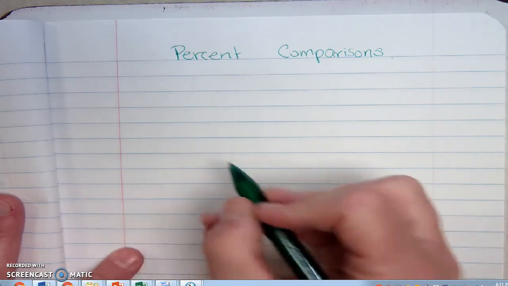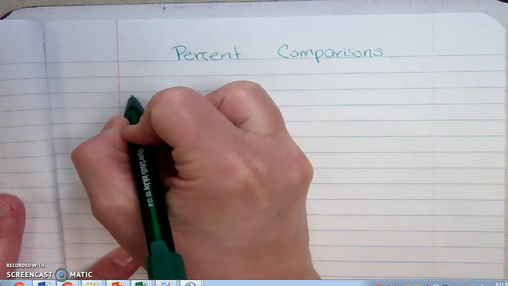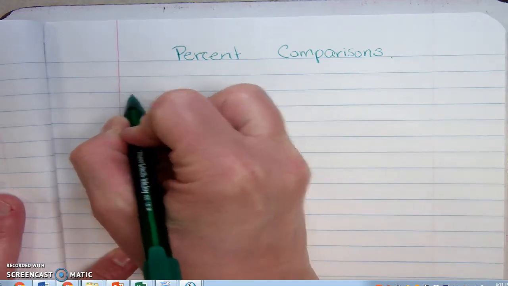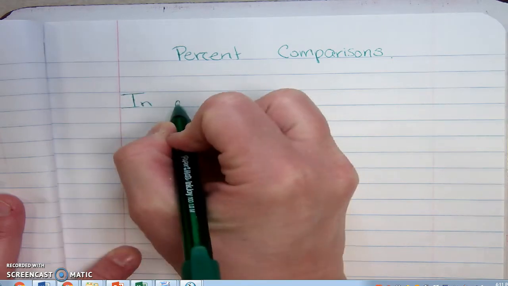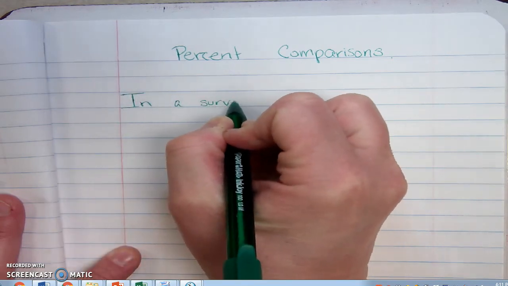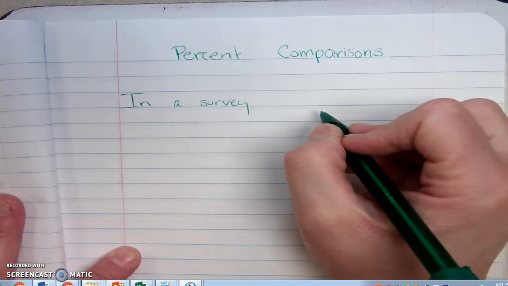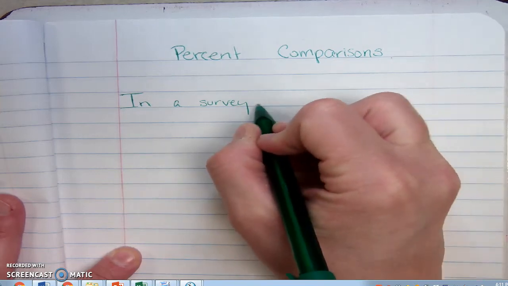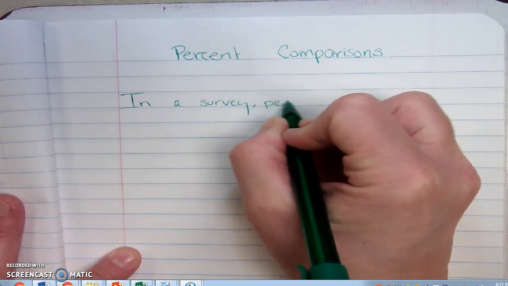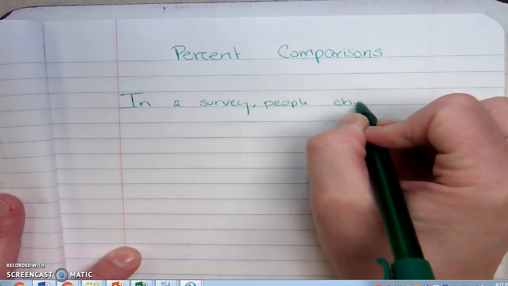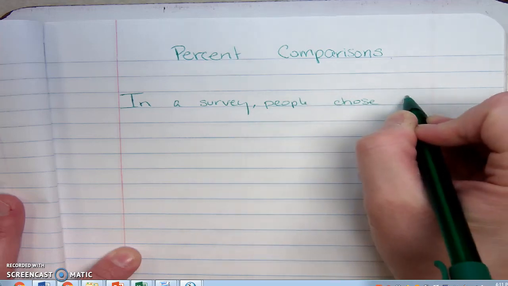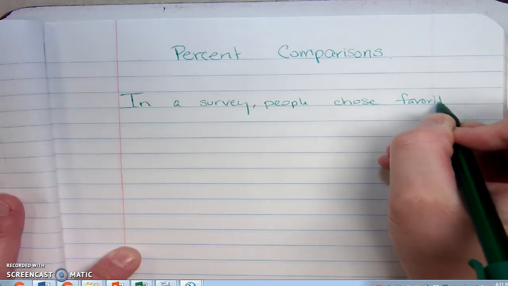So pretend that there was a survey, and in the survey, people were asked what kind of ice cream they liked. So they're going to choose their favorite ice cream flavor.